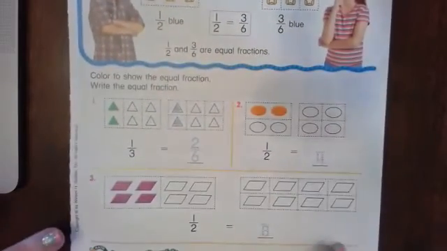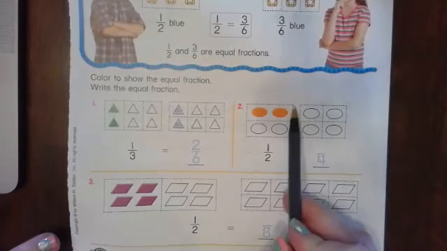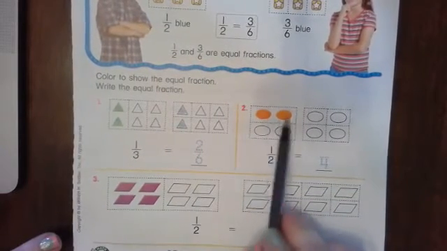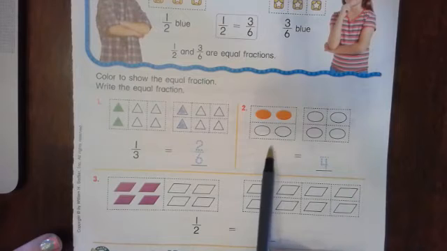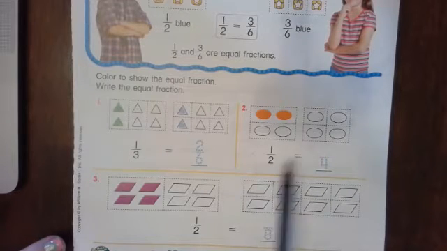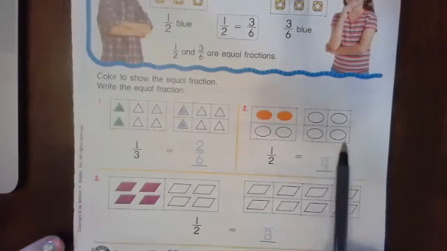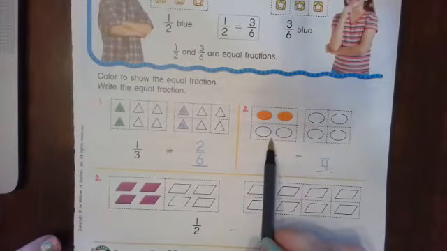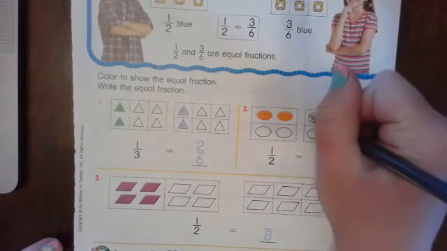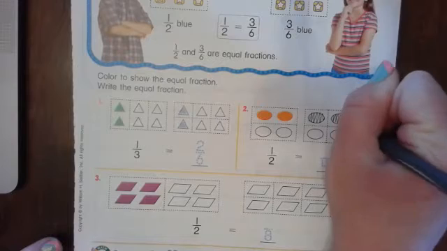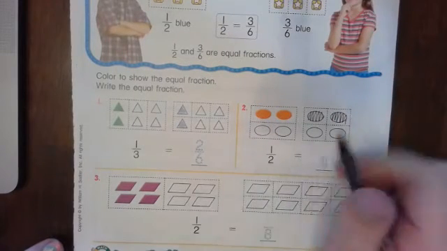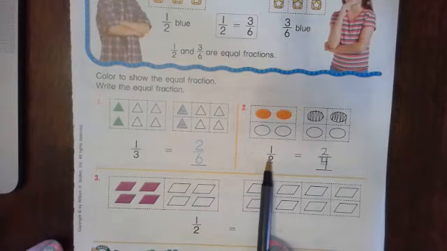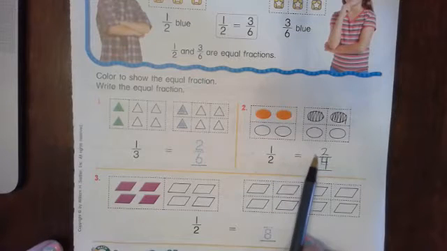All right, let's move on to number 2. So we have it split into 2s. We have 1 of the 2 parts colored for 1/2. Okay, now we have it split into 4s. So we have to make this and this the same, which means that we need to color in 2 of these ovals. So now we have 2 out of the 4 colored. So 1/2 is equal to 2/4.